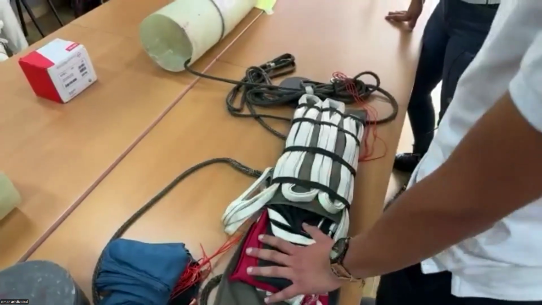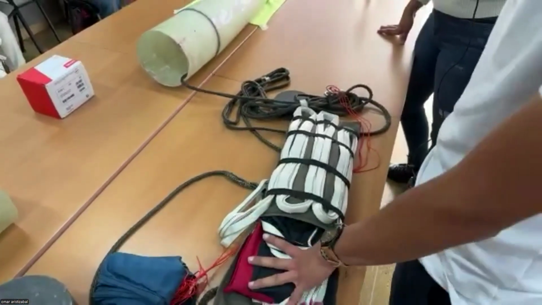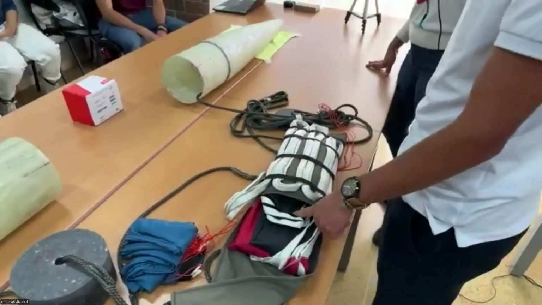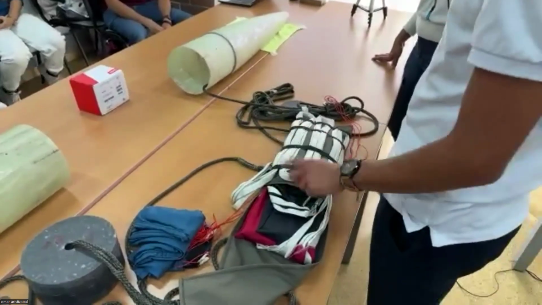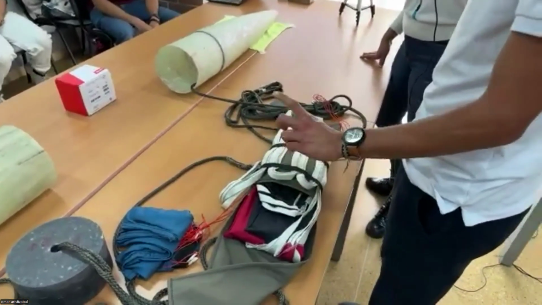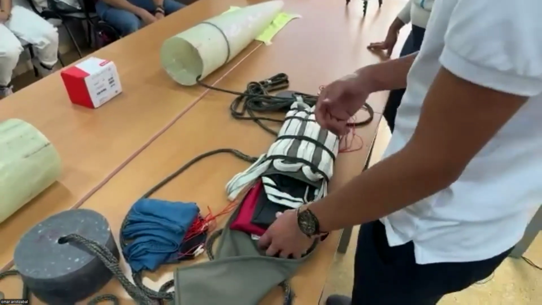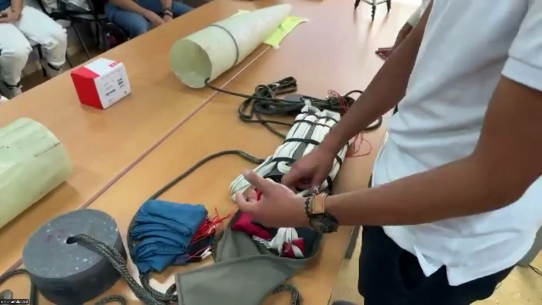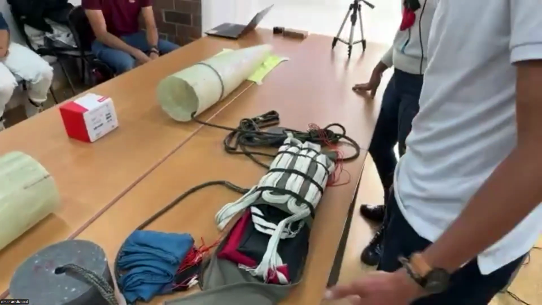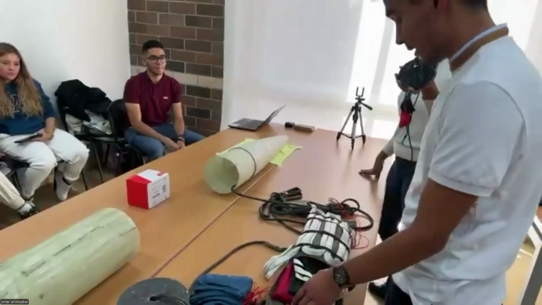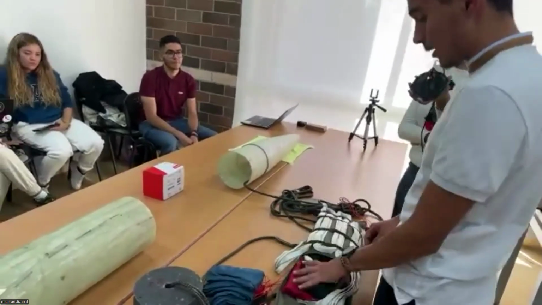With this parachute, we're expecting a descent rate of 4.38 meters per second, which is pretty low, but it is a descent rate that we actually need. I will explain that later, because it has to do with our payload. Our payload requires a low descent rate, so that's why we require a big parachute.